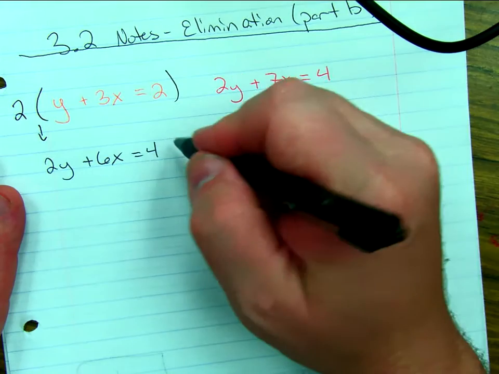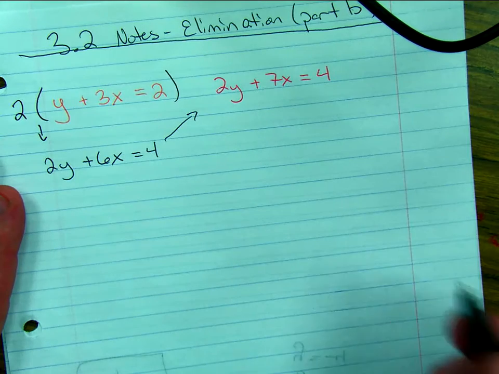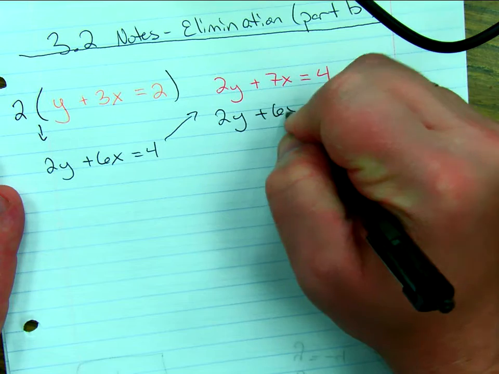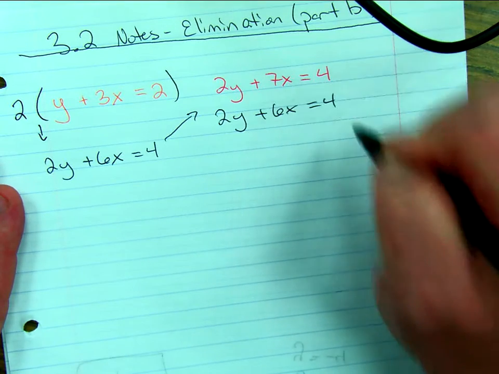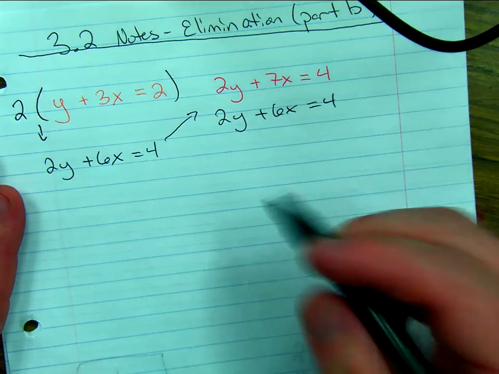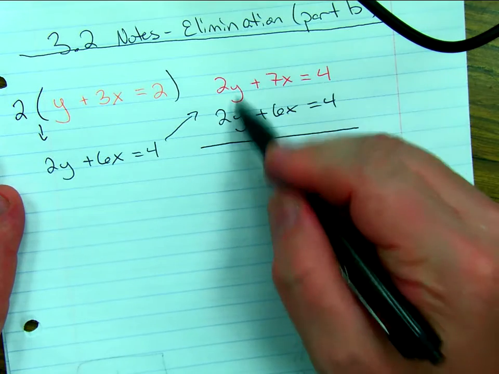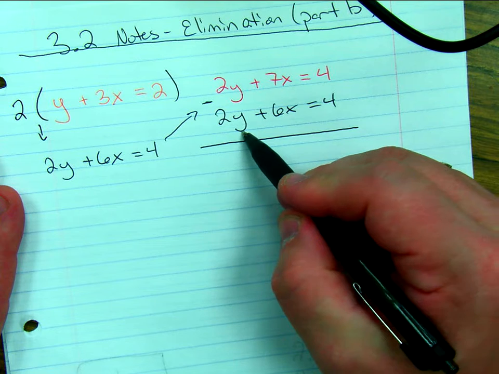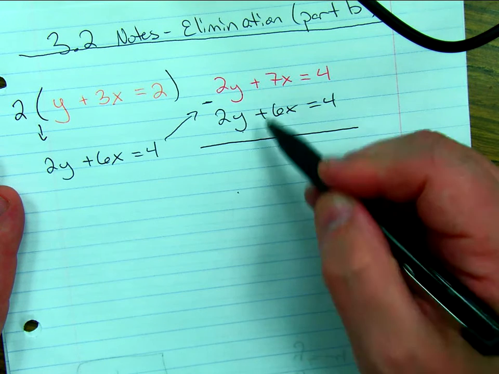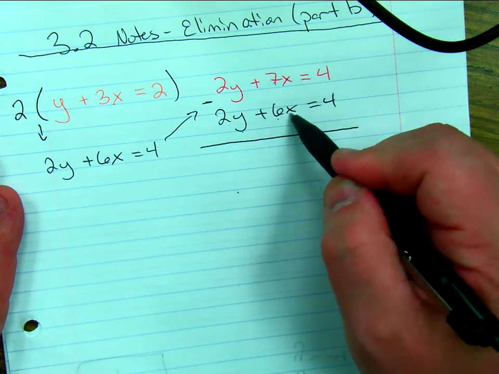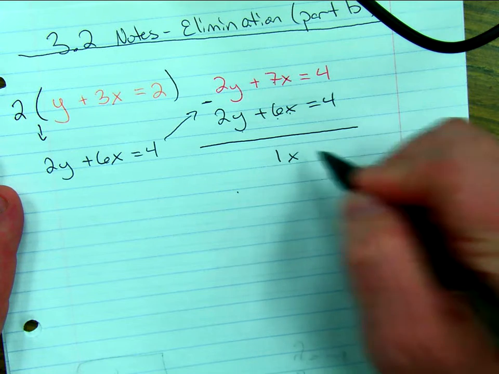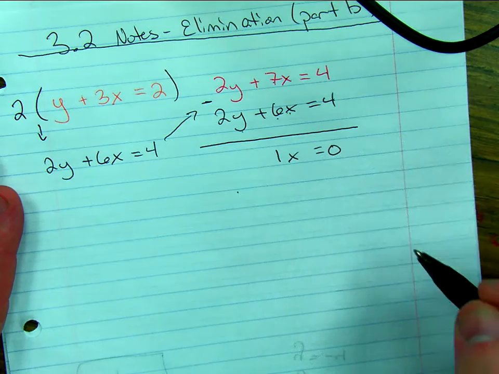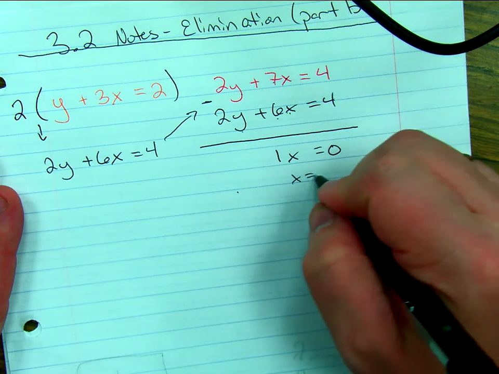I'm going to take this and write it immediately under the red equation. 2y plus 6x equals 4. In order to eliminate the y's, I would subtract. 2y minus 2y is 0 y's. 7x minus 6x is 1x. 4 minus 4 is 0. So we know that x is 0.